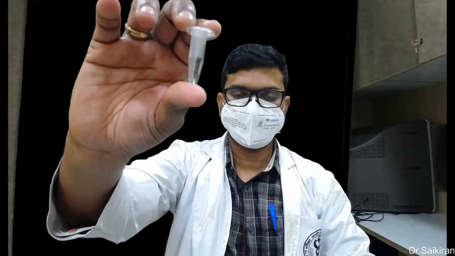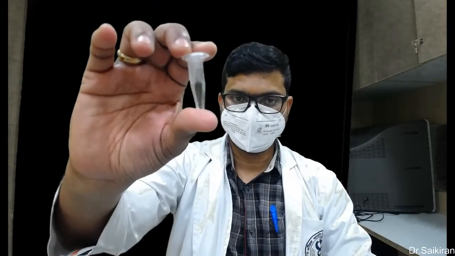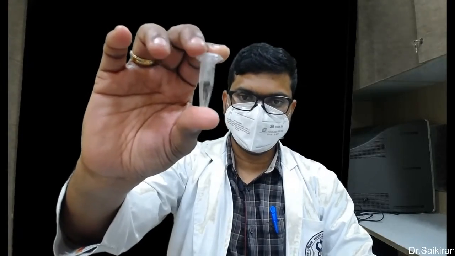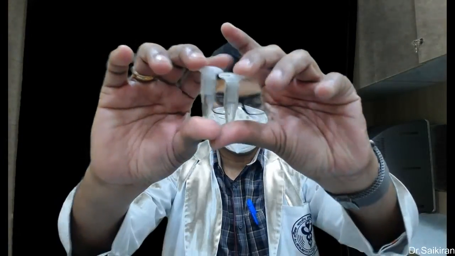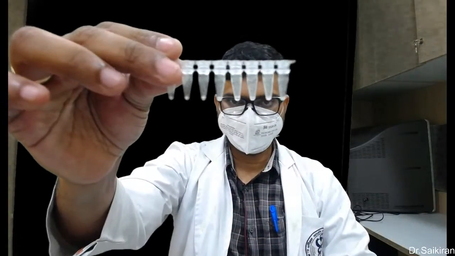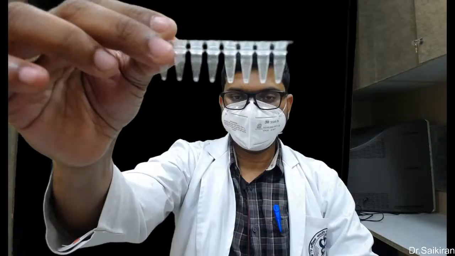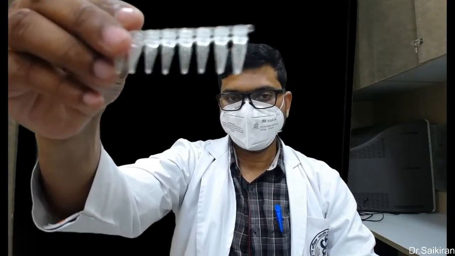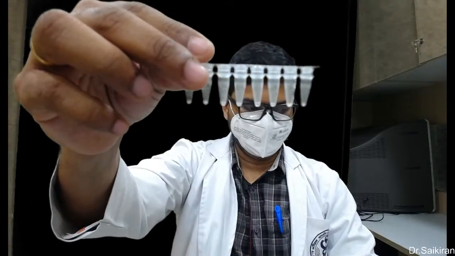These are called Eppendorfs. These are used for aliquoting. In the sense, we can store the sample or the amplified product in this, and we can store at the desired temperature. These are the PCR tubes where we can load the extracted DNA and we put in the PCR machine for amplification.